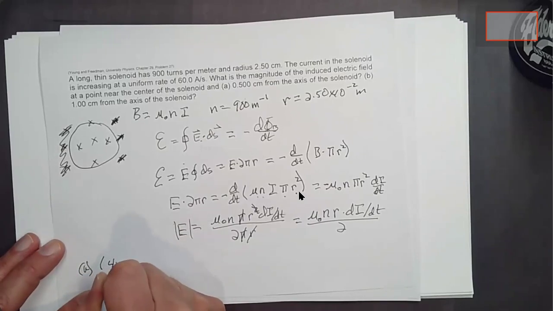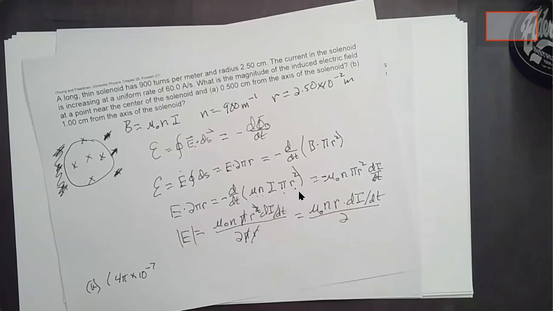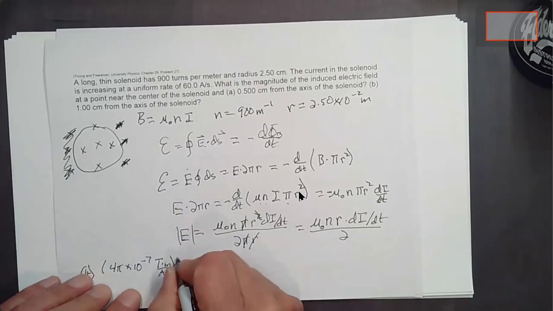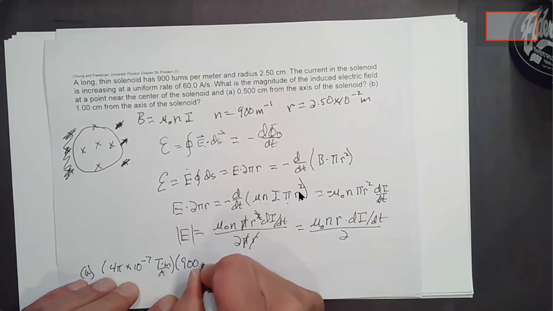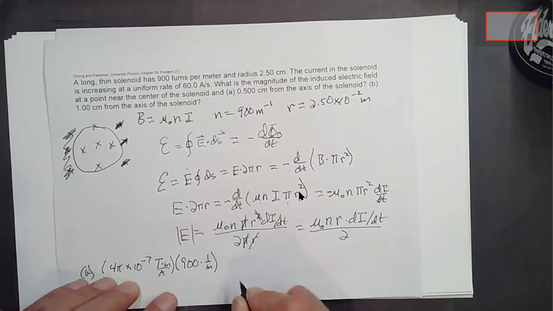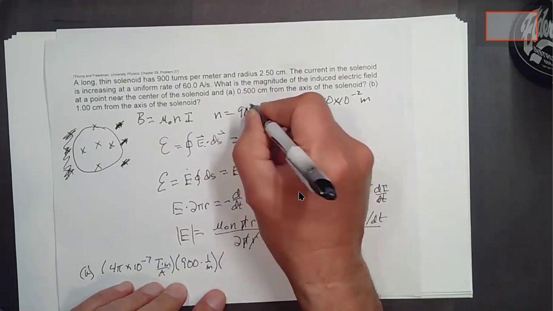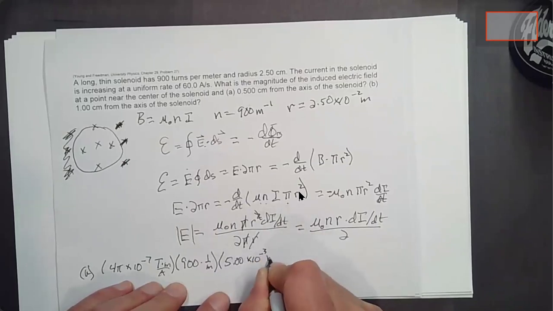plug in the numbers. 4 pi times 10 to the minus 7th, and where did I do that last problem at? Tesla meters per amp. I don't know why, I just have a hard time remembering that one. That's mu naught. Okay, and times N, which is 900 times 1 over meters. I'll just leave it at that. R, in this case, is going to be half a centimeter, that's 5.00 times 10 to the minus 3rd meters.